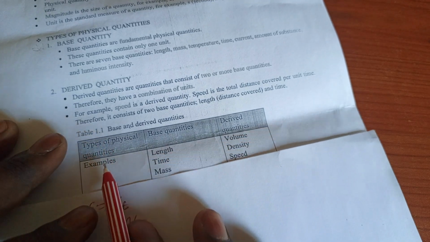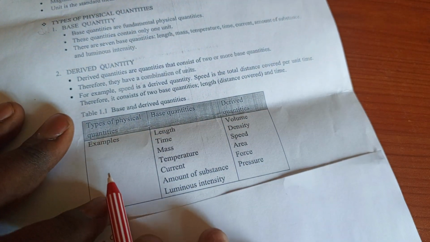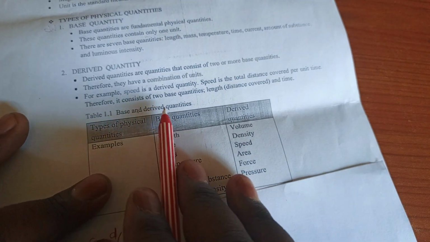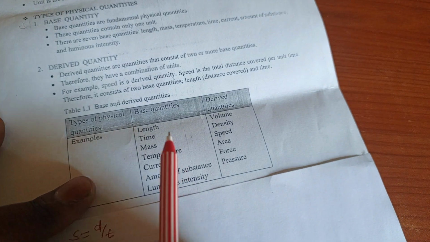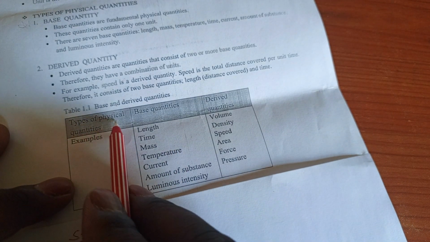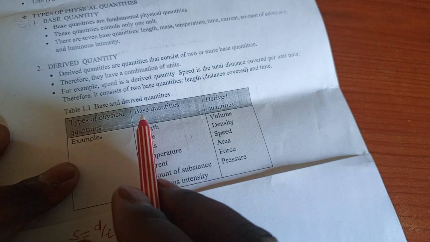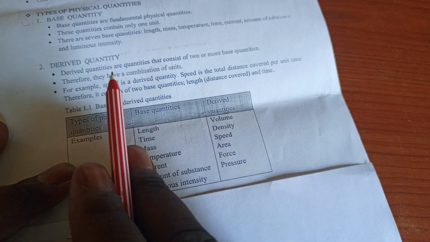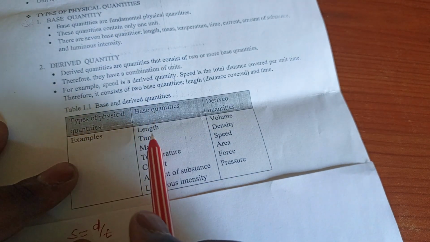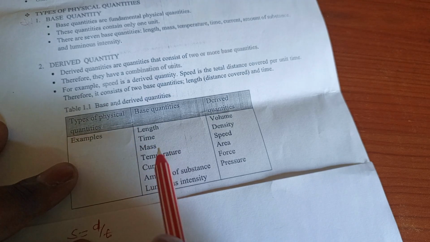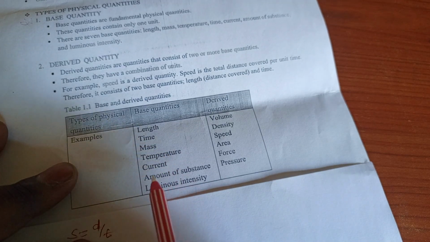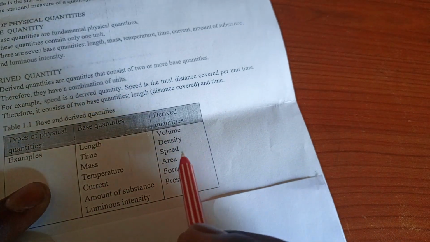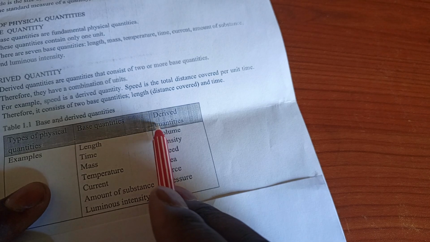Then the table below shows the base and the derived quantities. As you can see from my table here, hope it's clear, there is the type of physical quantity and examples: the base quantities and derived quantities. The examples of base quantities, as I have explained, are length, time, mass, temperature, current, amount of substance, and luminous intensity. Now here, the derived quantities.